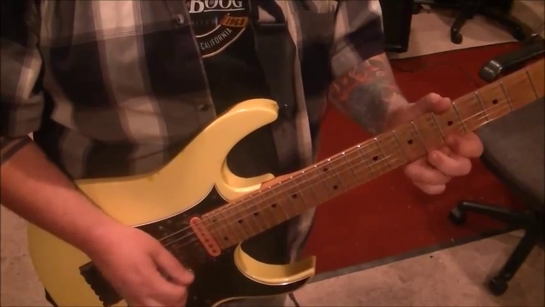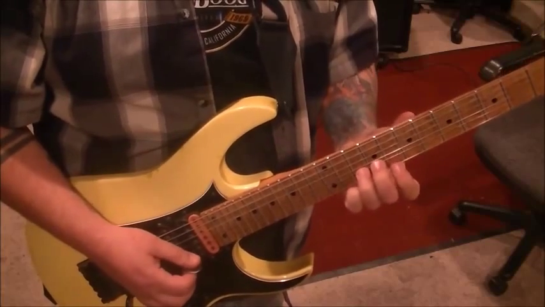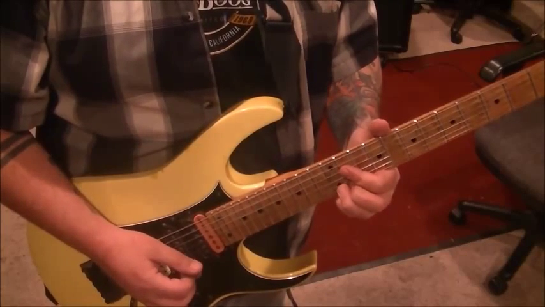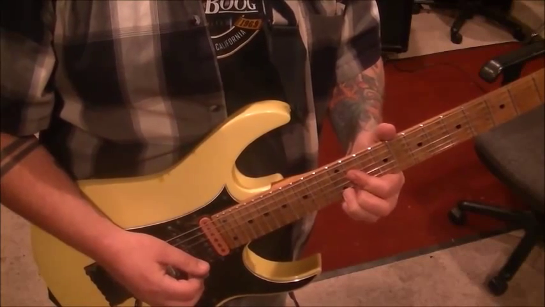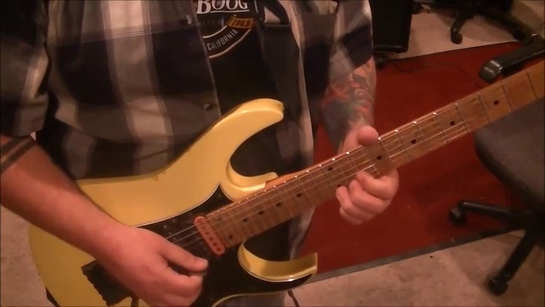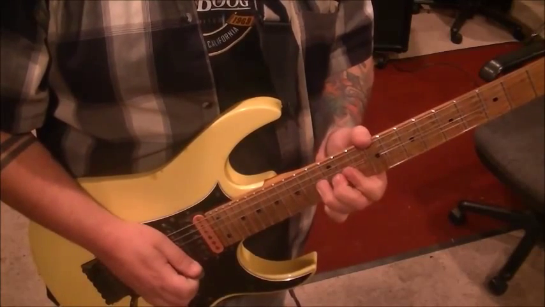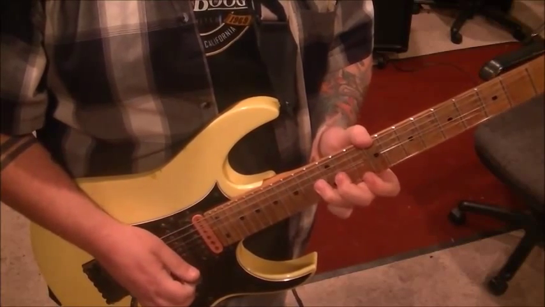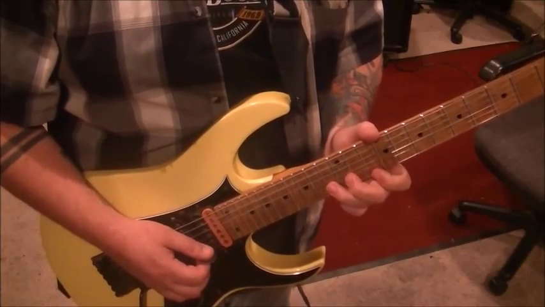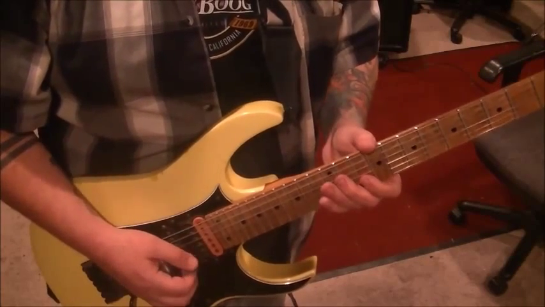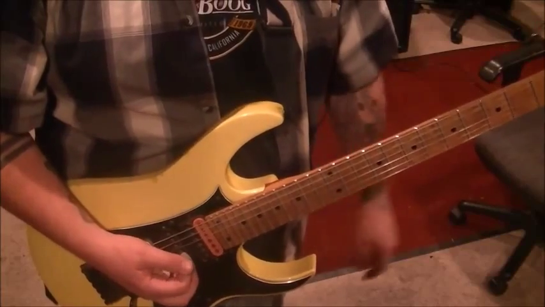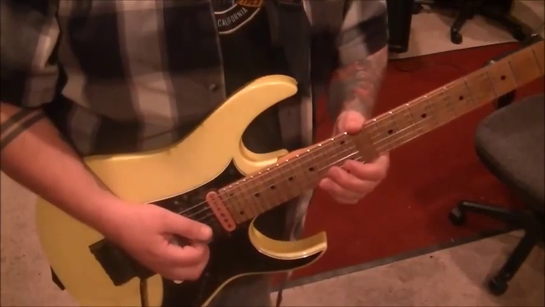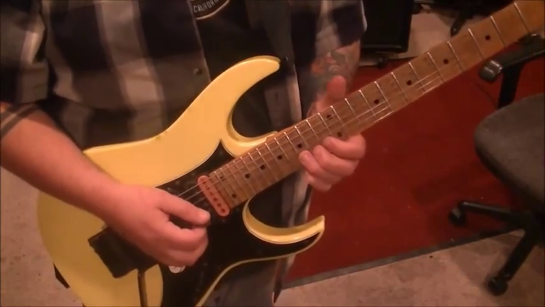So we have 10 E, slide to 12. And then 10 hammer to 12. 10 E, 13 B, half step. So really pay attention to those bends on how far you're going. 10 B, slide, descending. And then our next one is 15 B, 2 whole step bends. The second one is a bend release, pull off to 13.